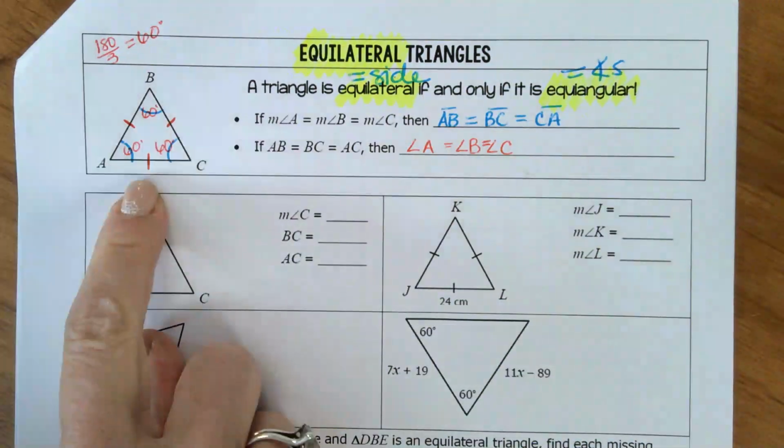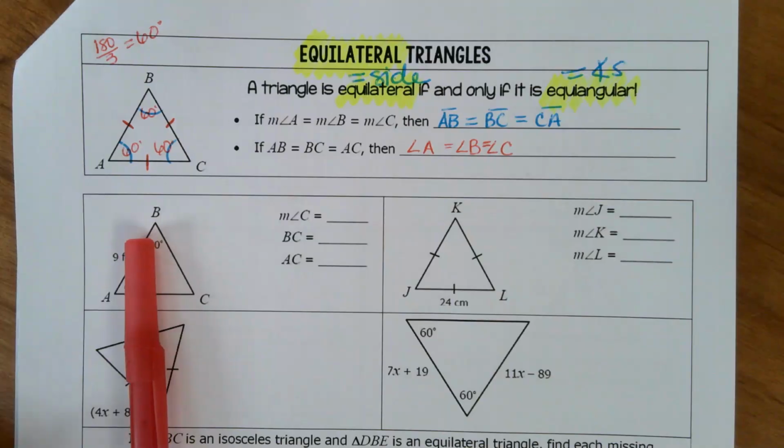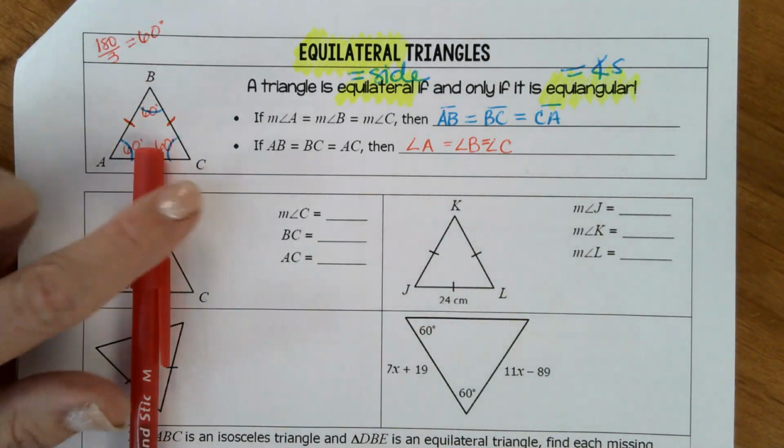Okay, now in this picture right here, I cannot do anything with the sides. Let me ask you this question though. I'm going to cover up the base. What does that kind of triangle look like? It looks like isosceles. I've got two congruent legs and two congruent base angles.